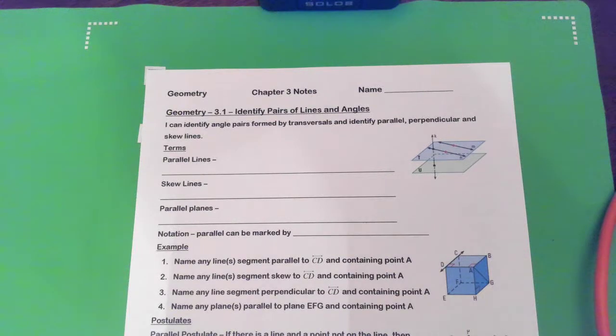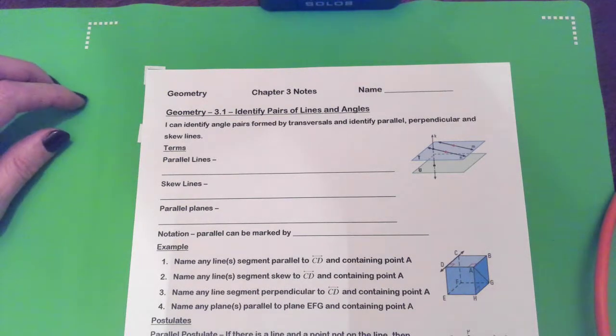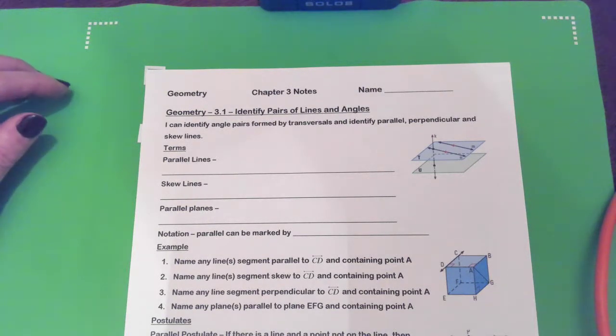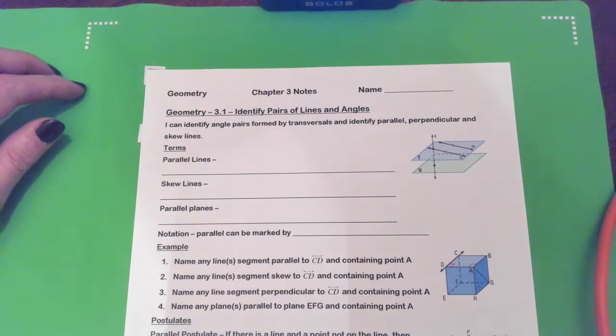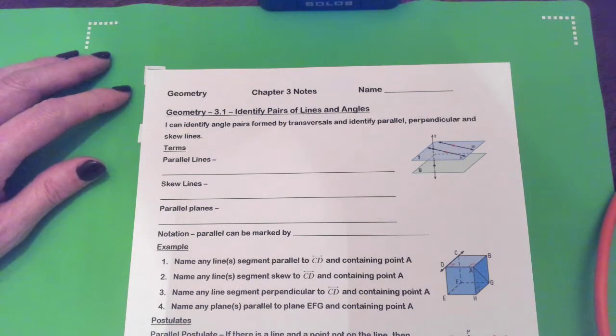All right, ladies and gentlemen, this is section 3.1, identifying pairs of lines and angles. We're going to start out with a couple of vocabulary terms. You've all heard of parallel lines before. I just want to give you a couple of other things that are important about them.